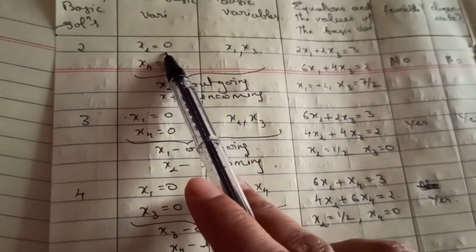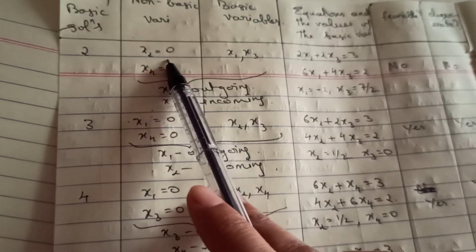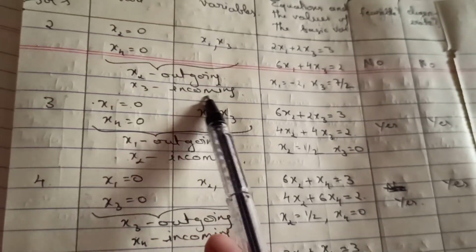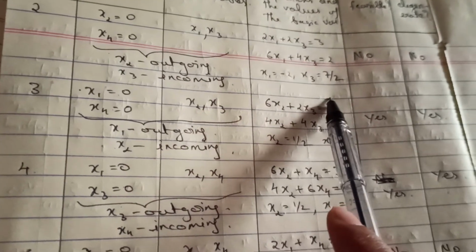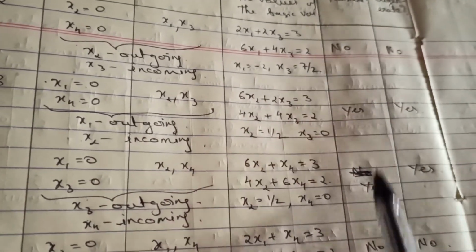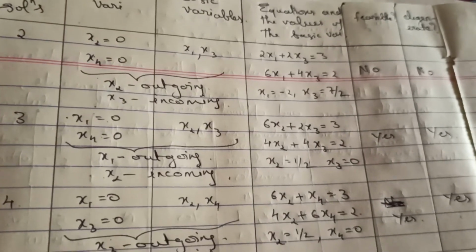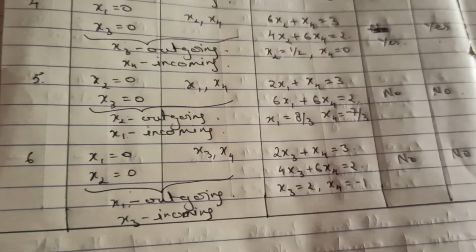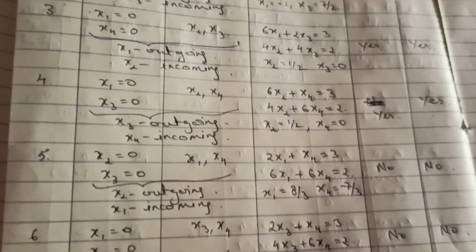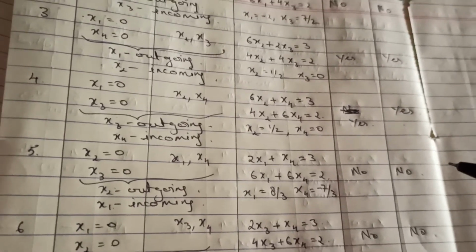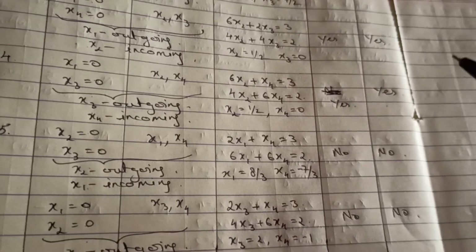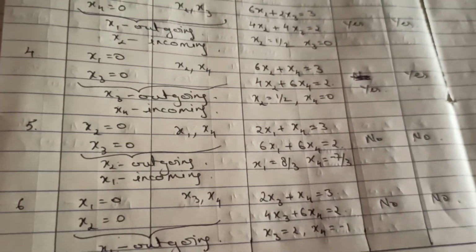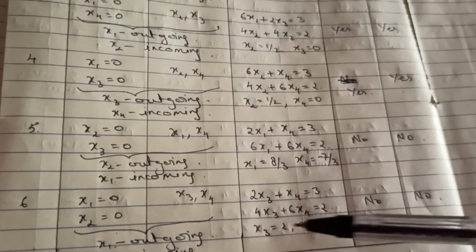So for the second, when we put x2 as 0 and x4 as 0, x2 is now outgoing and x3 is incoming, right? So we reduce, and we get these solutions; feasible, basic and degenerate we can check, right? So this is how we can find the second, third, fourth, fifth and sixth solutions. So we are getting 6 solutions, out of which 3 are feasible and 3 are not feasible. And 3 are degenerate and 3 are non-degenerate. Okay. So the rest of the solving procedure is the same as the first one.